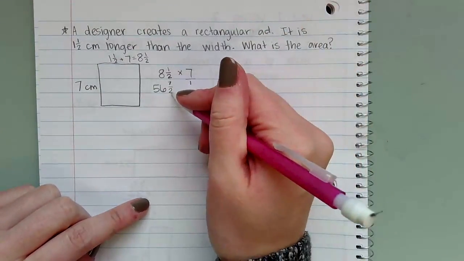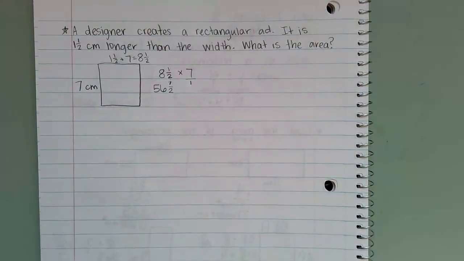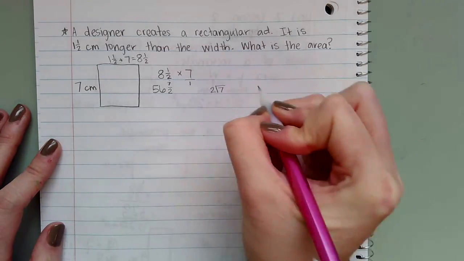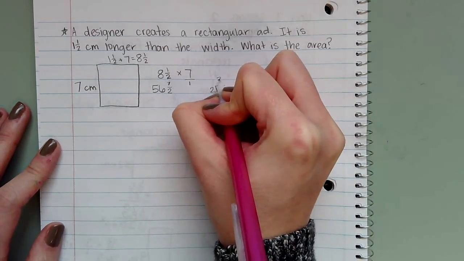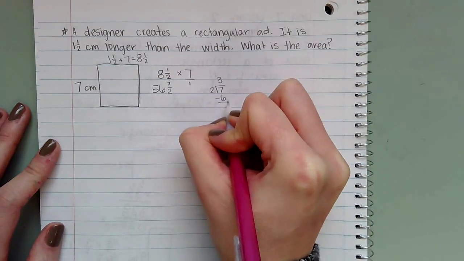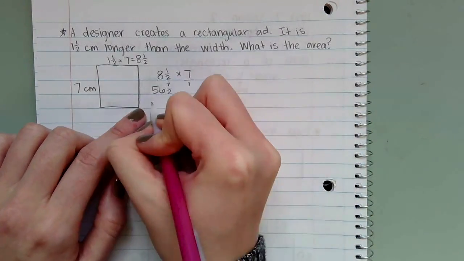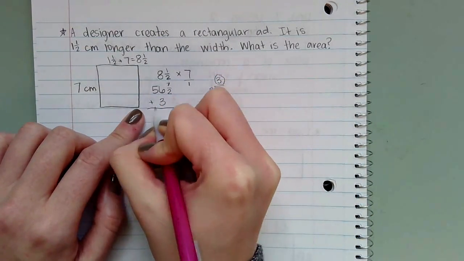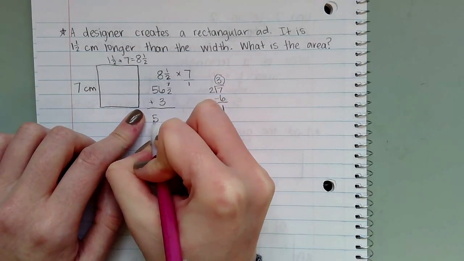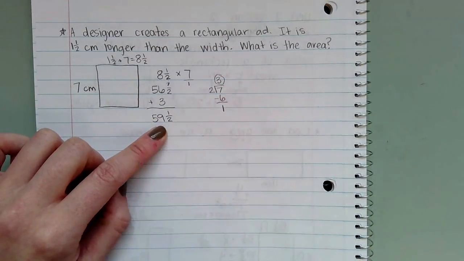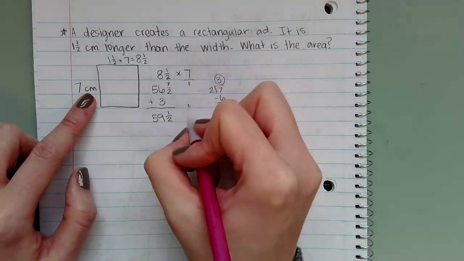That's an improper fraction, so we need to do a couple more steps to get it to a real fraction. 7 divided by 2. 2 will go into 7 3 times, and that'll be 6. So we're left with one more. So we're adding 3. 56 plus 3 is 59, and we have 1/2 left. Add our unit of measurement, squared.